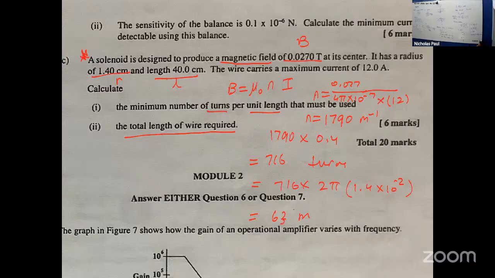So let's go back here. The first thing we did is we used the formula for magnetic field strength for a solenoid.